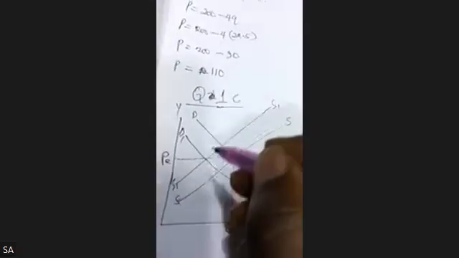You can see this is the new equilibrium condition, this is D1 and X1. Because of my graph, we can see that the new equilibrium position is found here.